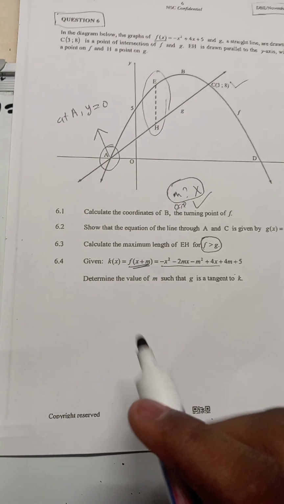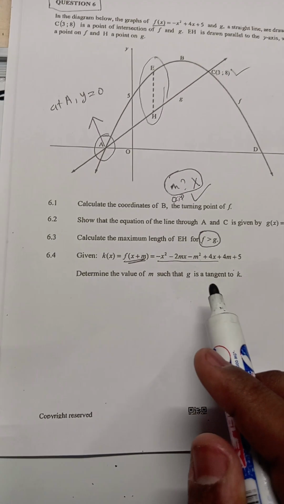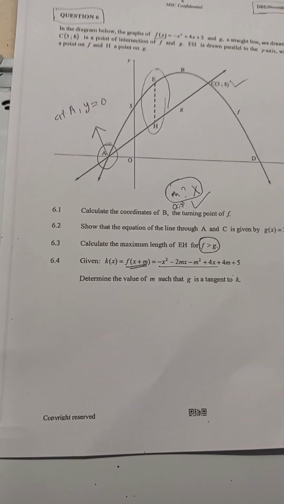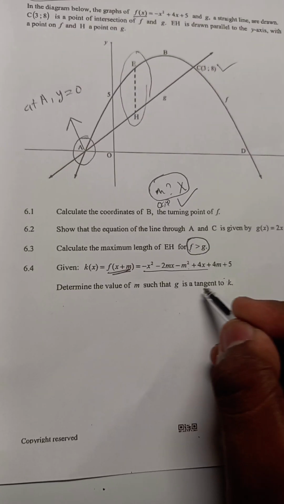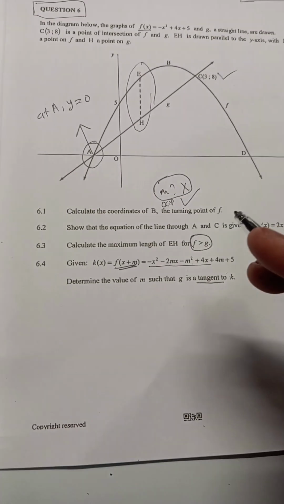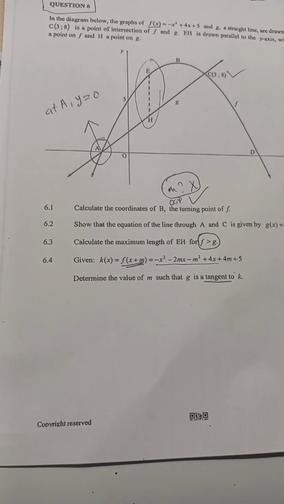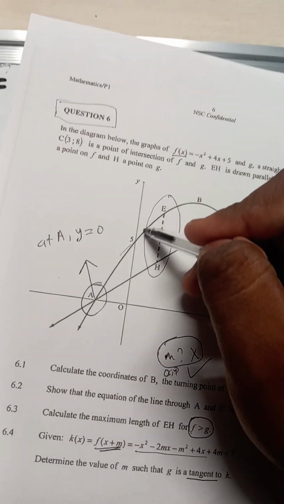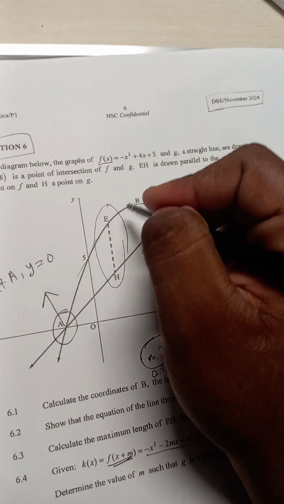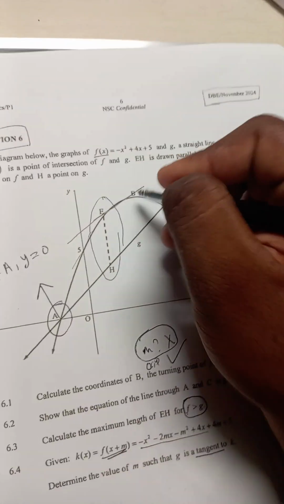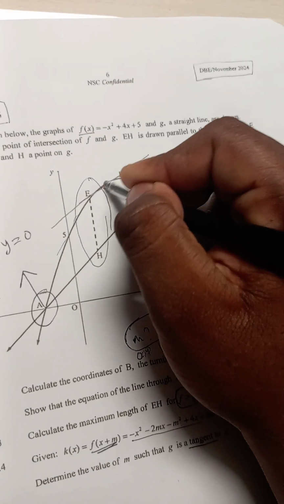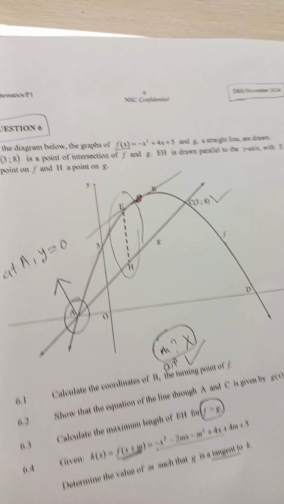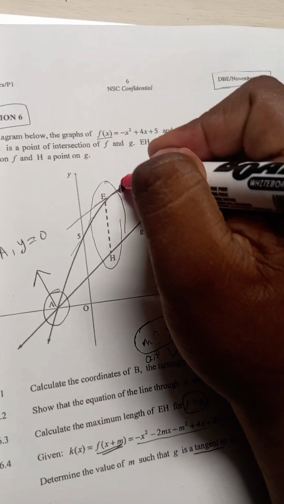Then now, determine the value of m such that g is a tangent to k. Guys, what is a tangent? A tangent is a straight line that passes through a curve exactly at one point. So basically a tangent can be anywhere here. It can be here, it can be here, anywhere, or even here. Let me make an example with this one. This one can be a tangent, and it is touching the graph exactly at this point there. Get what I'm trying to tell you there?